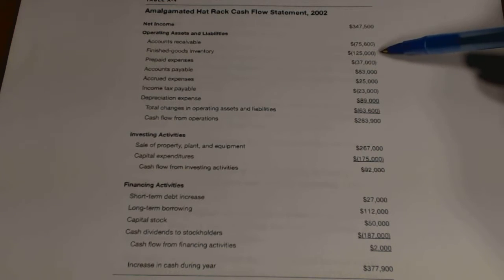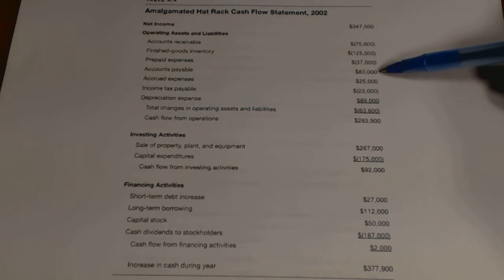If it was a positive 125,000, it means you sold 125,000 more in inventory than what your balance was before, and you got the cash. So that's how to read these things.